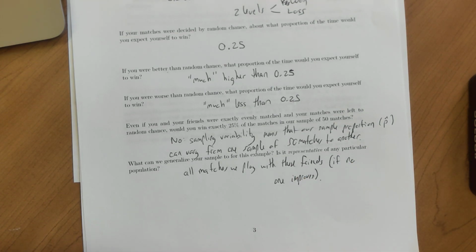So if one of our friends improves or if we improve at this game, then our sample of 50 matches might no longer be representative. But if nobody really improves, then we could think of our population as being all matches that we could hypothetically play with these friends.